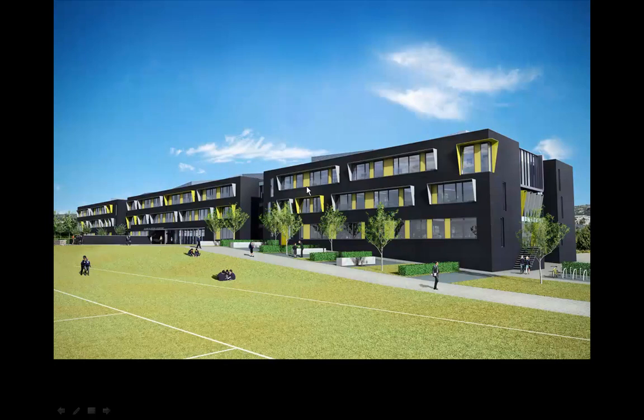This was what we were aiming for. Very solid, robust architecture using brick. Some shading devices to control the overheating on the south facade, and some optimization of the windows in terms of providing the correct amount of window area to the rooms behind.